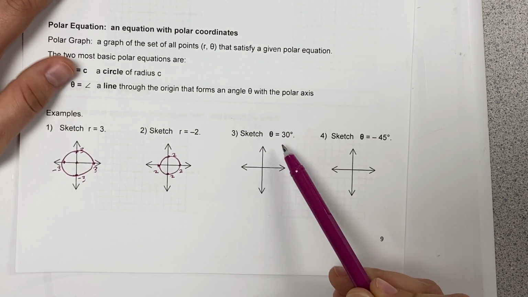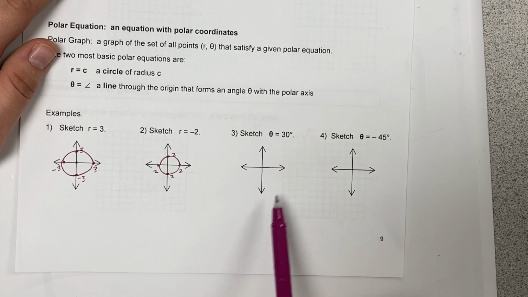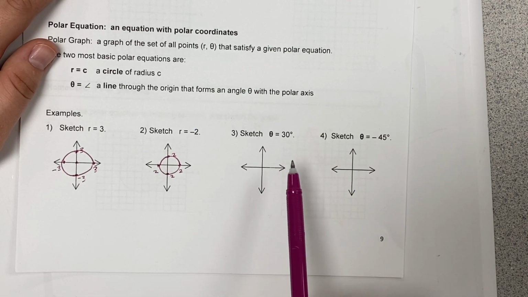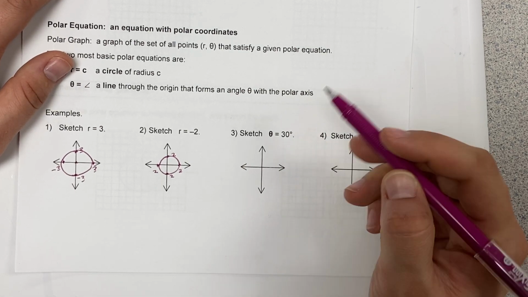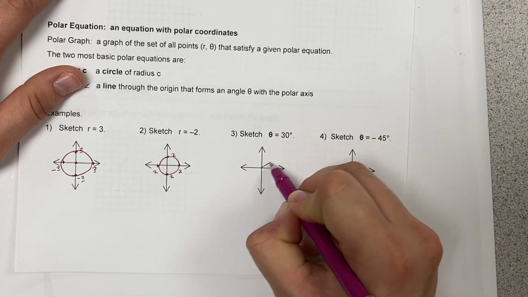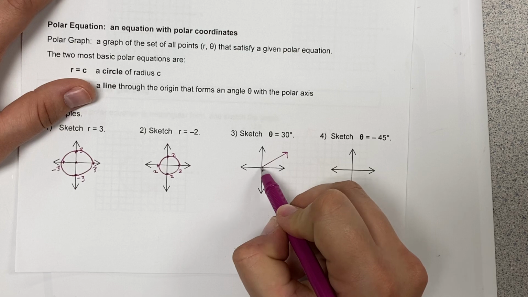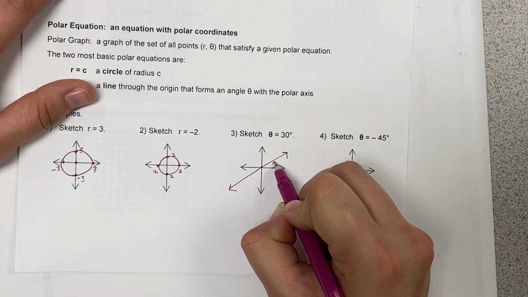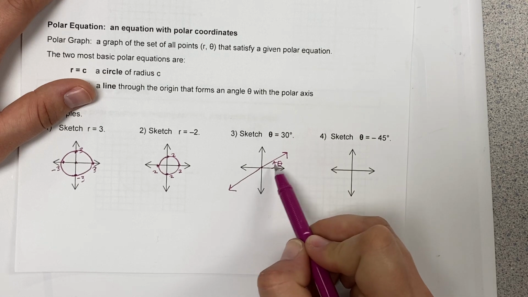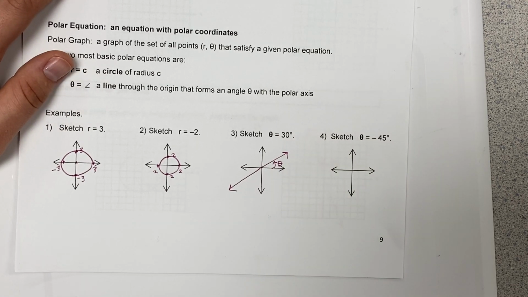So this is an angle. We're going to pretend this is like our unit circle, and we're going to draw a line at where 30 degrees would be. So 30 degrees is over here in the first quadrant. It's about right here, and I'll just extend the line. You need to show that this is theta. You went up 30 degrees. Cool.